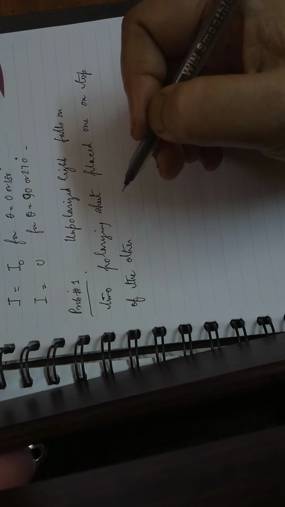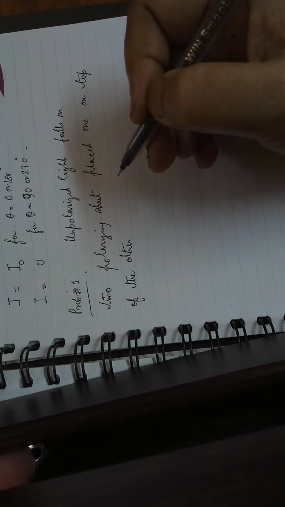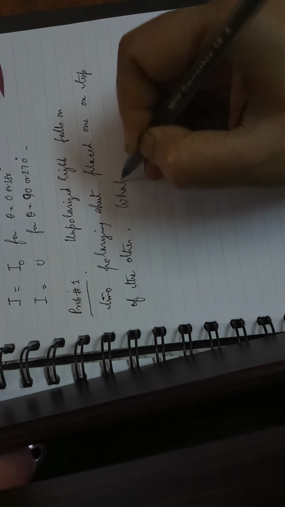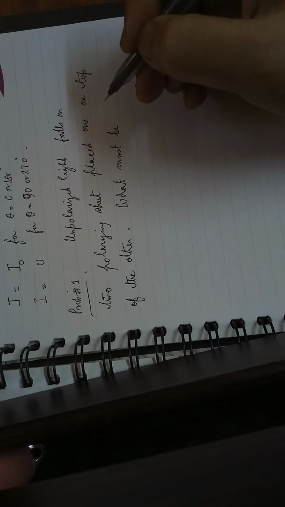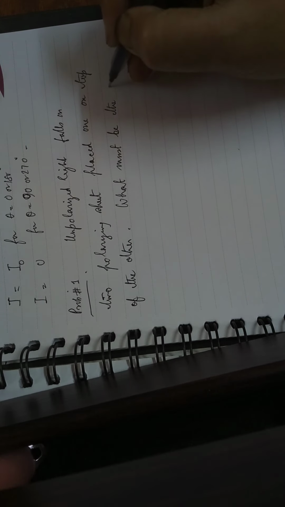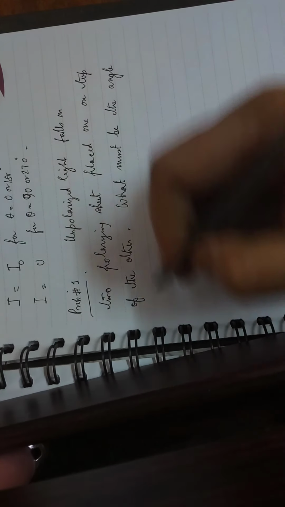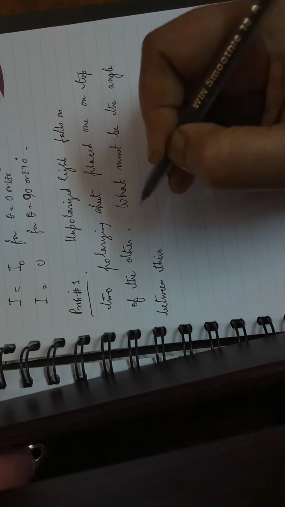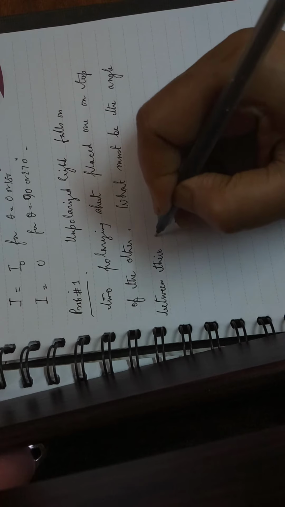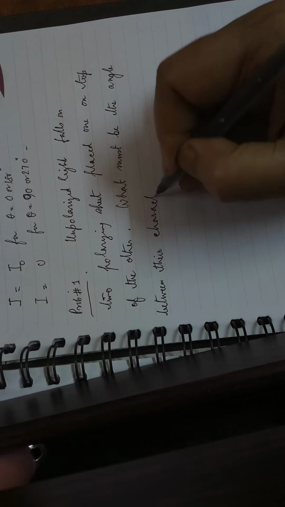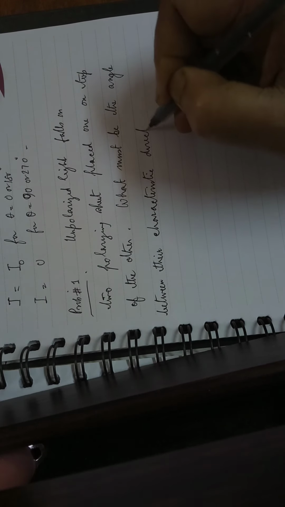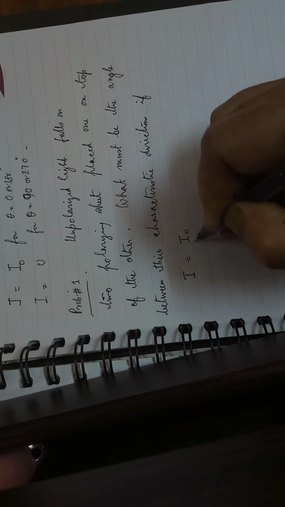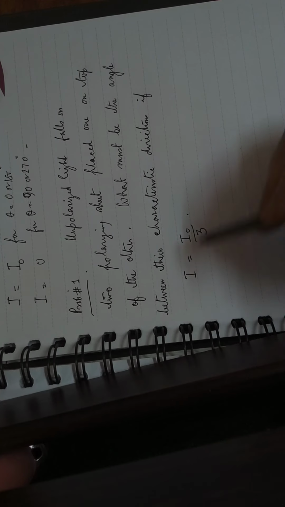What must be the angle between their characteristic directions if the intensity of transmitted light is 1/3 the intensity of the incident beam, that is, I is equal to I0 by 3? Intensity of transmitted light is 1/3 the intensity of the beam.